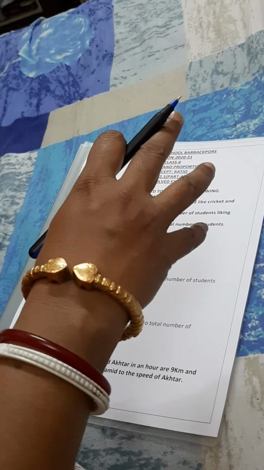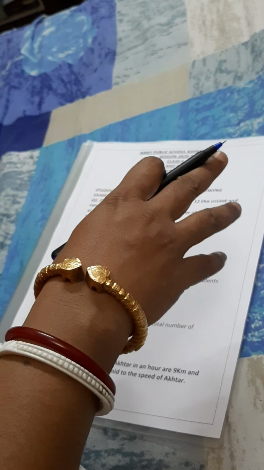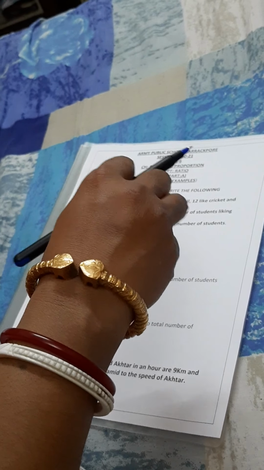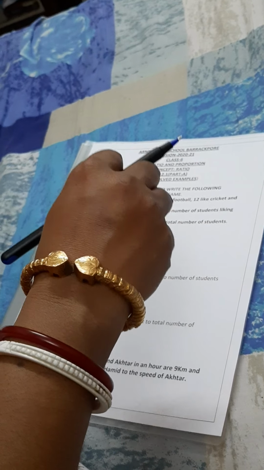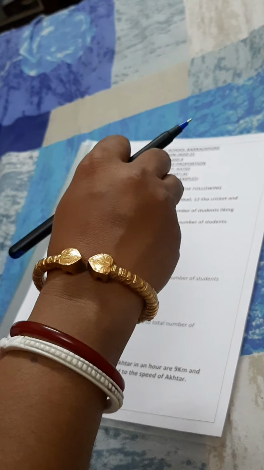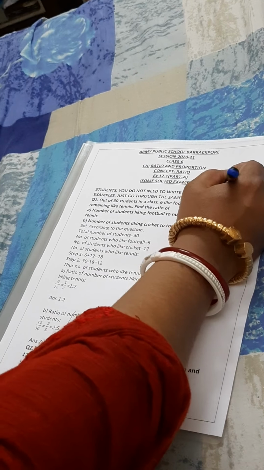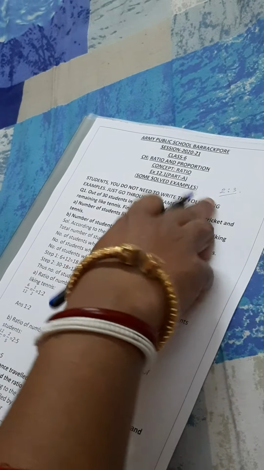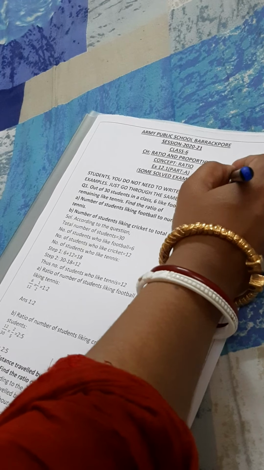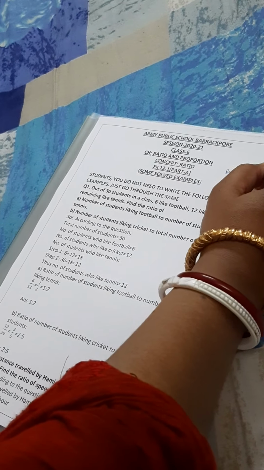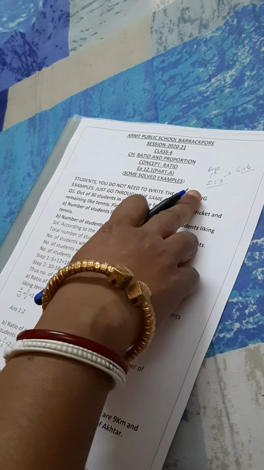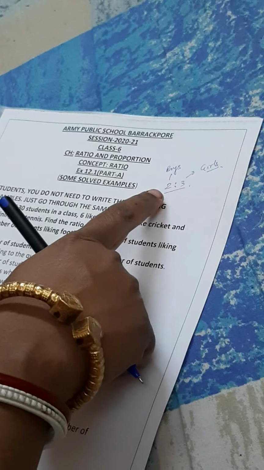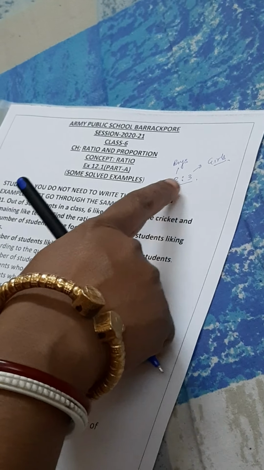Ratio basically is, suppose we want to compare two things. Let us take a very simple example. Suppose I say that in a class the ratio of boys to girls is 2 is to 3. That means if there are 2 boys, then there are 3 girls.